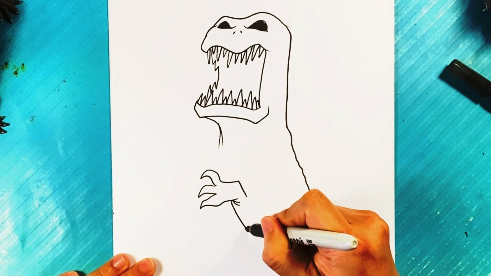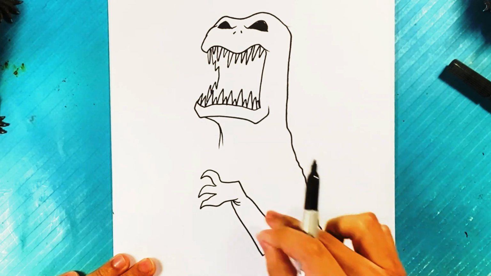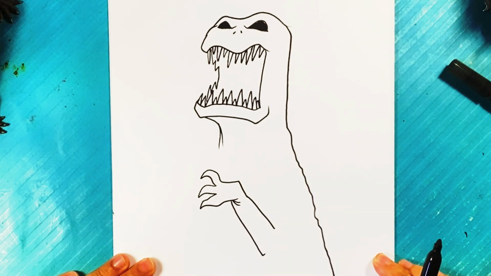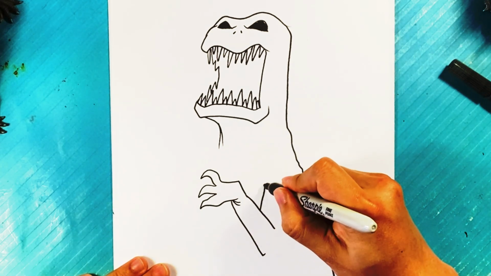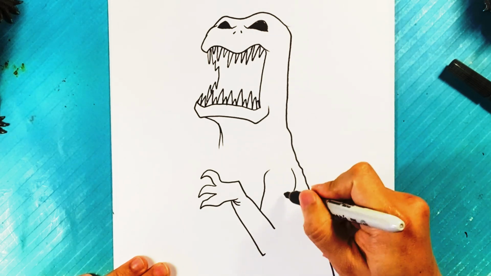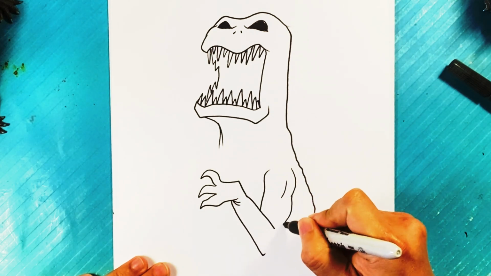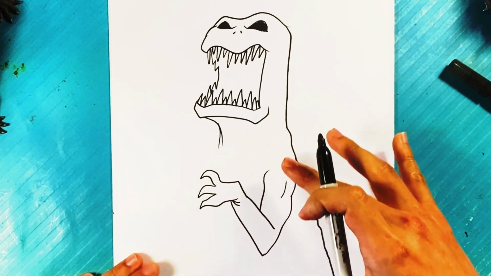Pull down here from the wrist to the elbow. And then go over here, gets a little bit bigger toward the elbow. And stick around, by the way, we're almost done, okay? Keep with me here. Curve over here up to the shoulder. Line right here for the deltoid of the shoulder. Curve all the way down. And that's kind of more of a Shin Godzilla body.